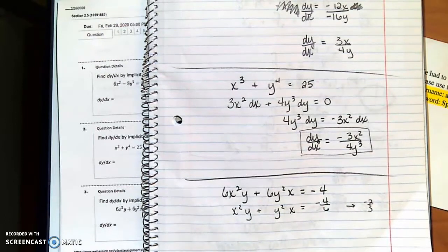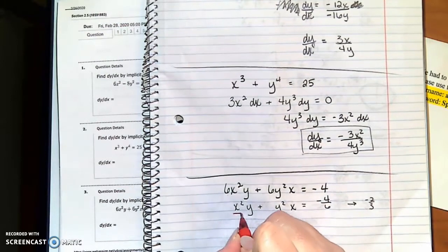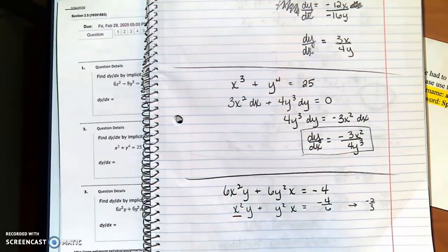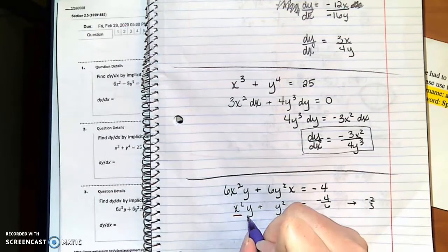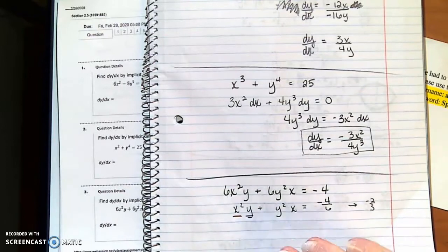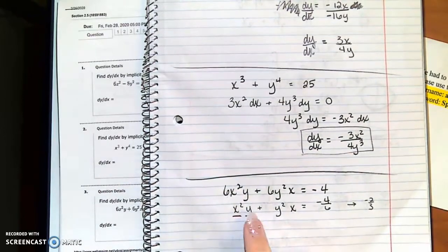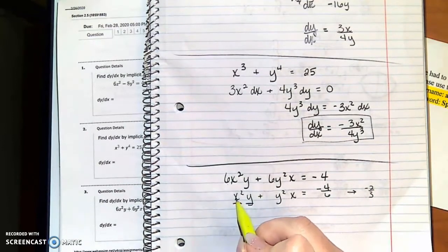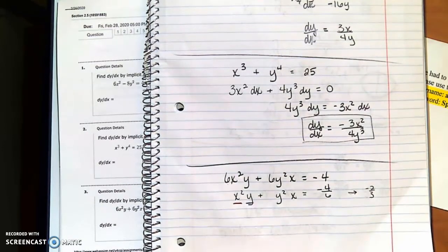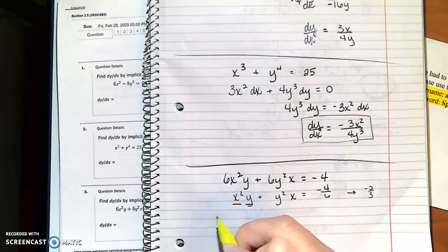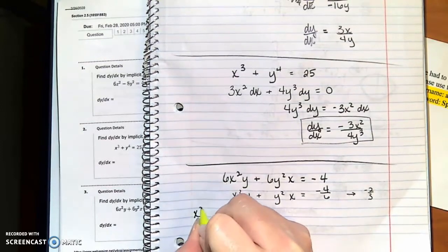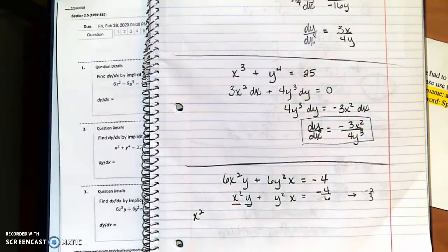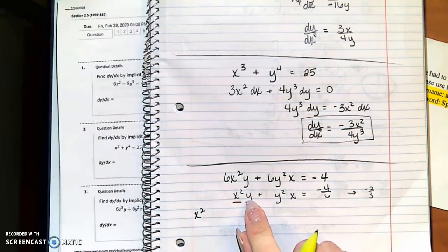So here's what I've got. This is where you want to start grabbing colored pens. I've got x's and I've got y's in my first term. So if I ignore everything else, I have to take the derivative of x squared y. So I have variables times variables, which means this is going to be product rule. So I have the first, which is x squared, times the derivative of the second.